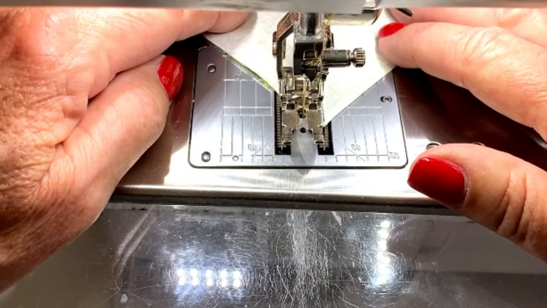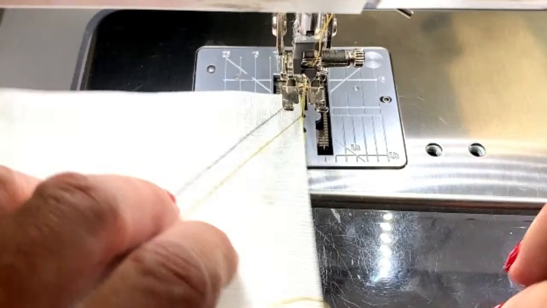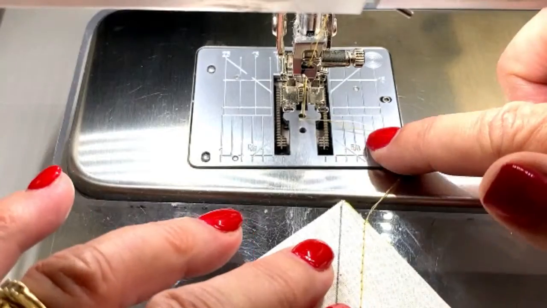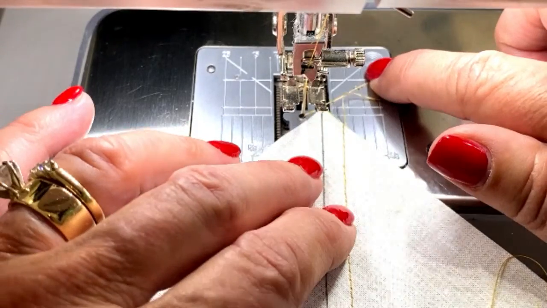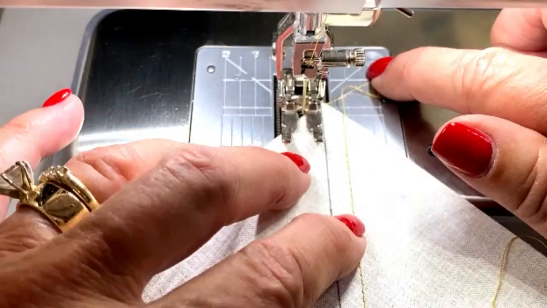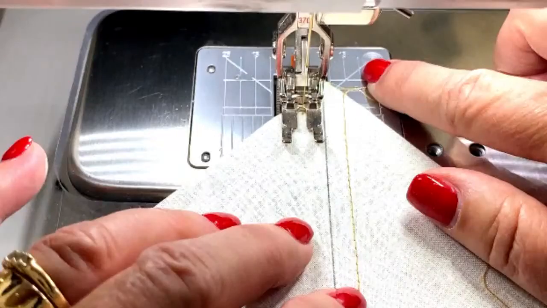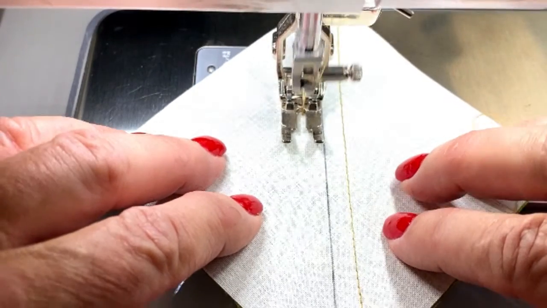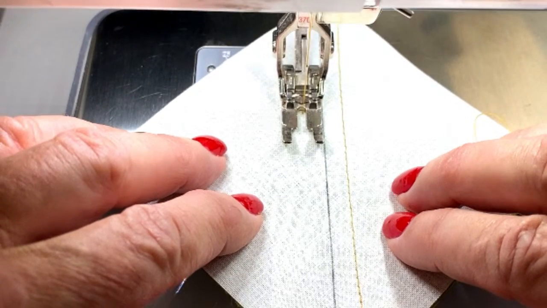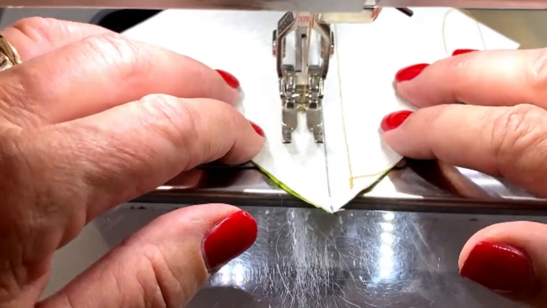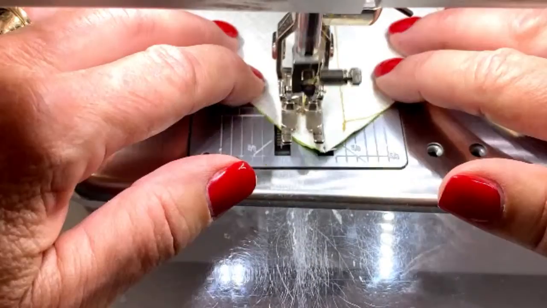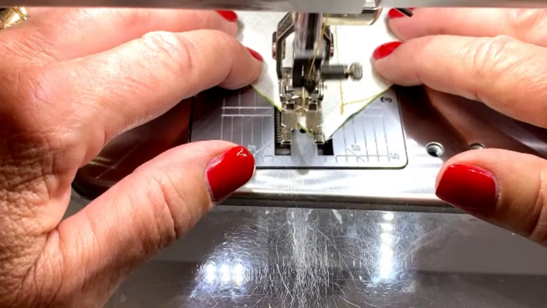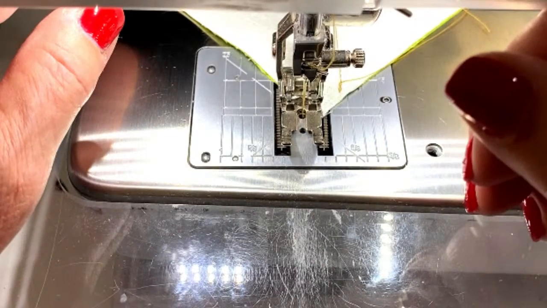Now I have to sew the other side. So what I'm going to do is I come like this, I pull my thread and down I go. Someone the other day emailed me and said, why didn't you engage your dual feed? And I said, I was engaged. Well, guess what? I went to take that foot off today and no, it was not engaged. So practice what I say, not what I do.